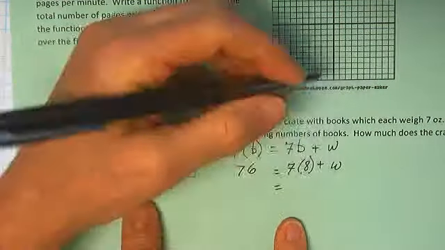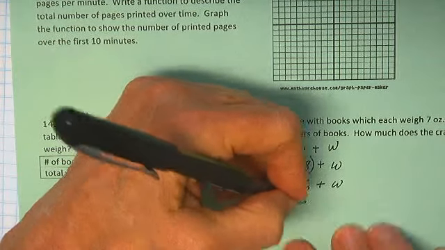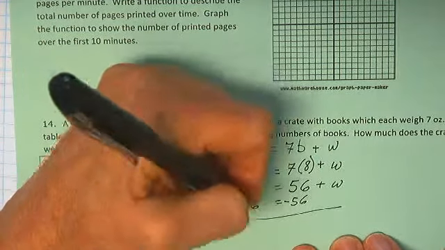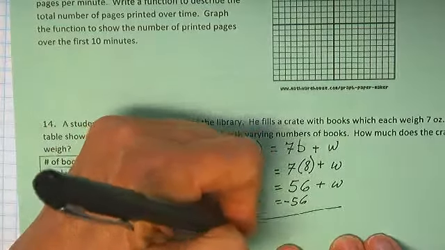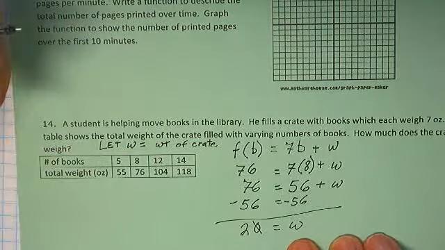Now I want W by itself because that's what I'm trying to figure out. I subtract 56 from each side. What do I find? 76 minus 56 is 20, and that equals the weight of the crate.